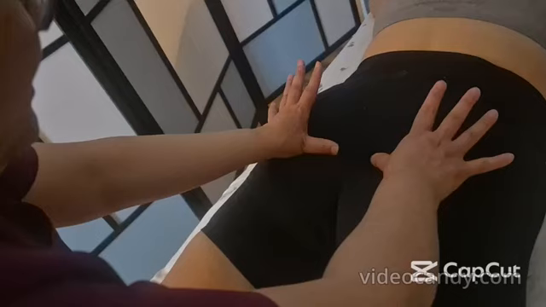Prone position to finish the test, the extension. It is 10 to 30 degrees, and same on this side.